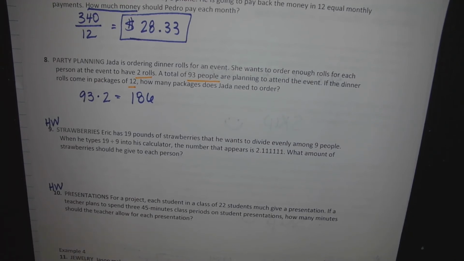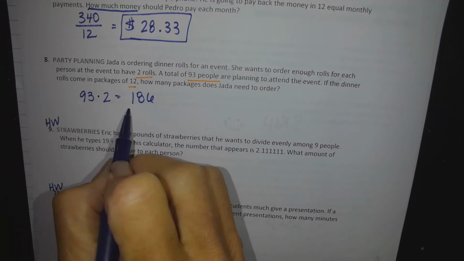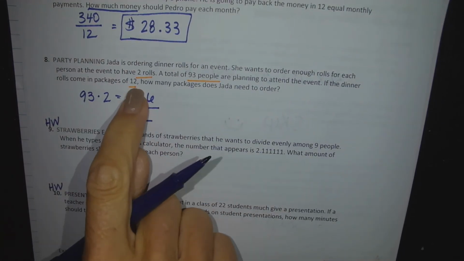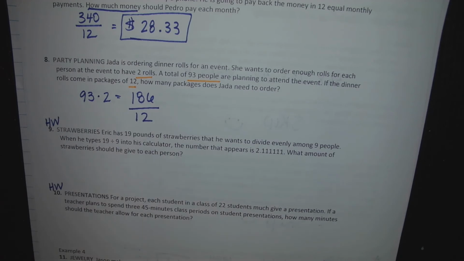Okay, so Jeb, what's the next step? Over 12. Put this over 12, right? Because they come in packages of 12. Now this is where I'm going to get you. What'd you get for your answer?